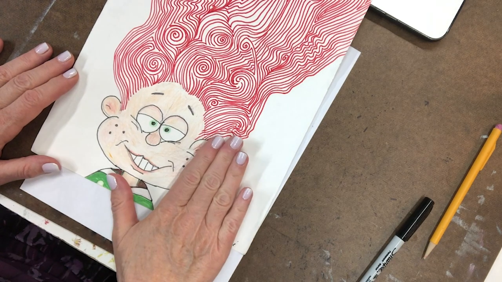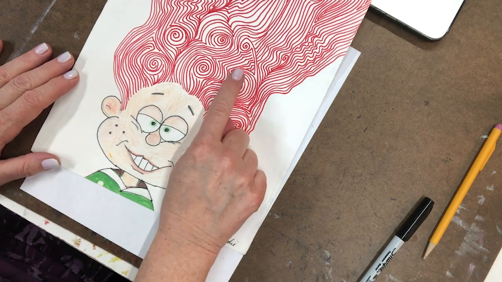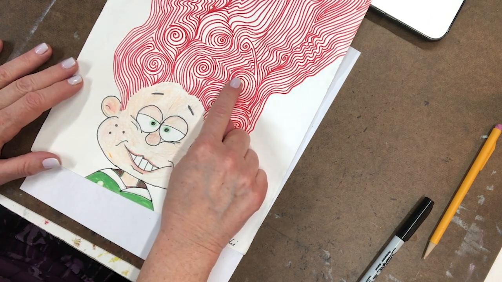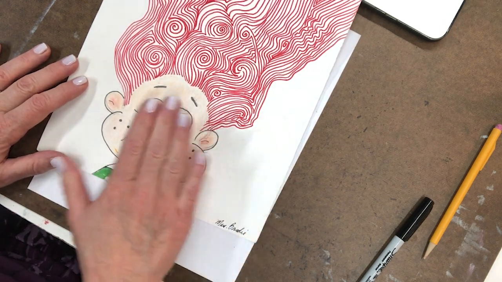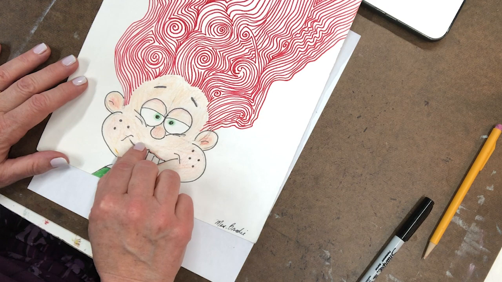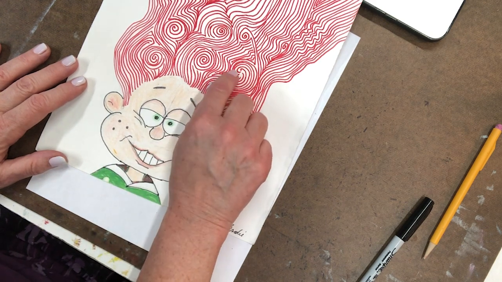So again, this is where we're headed. I want to teach you about how to draw this line design today. We've learned how to create expressions and how to draw cartoon faces. Before we go into the final project, let's learn how to do this.